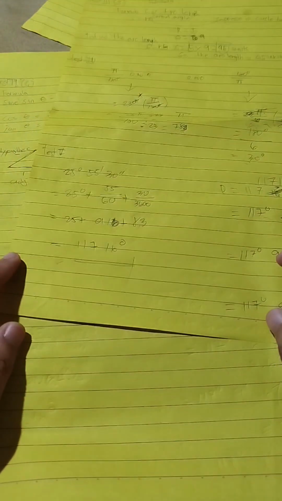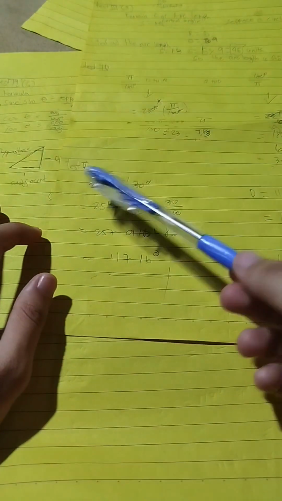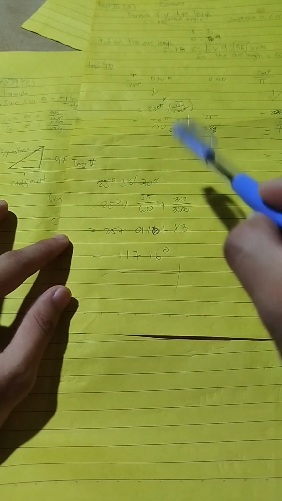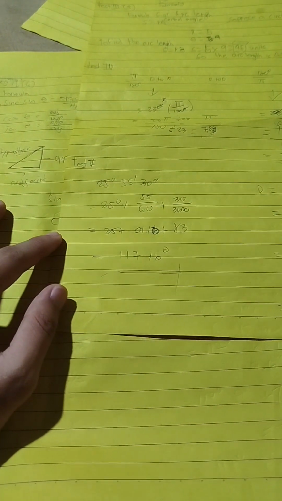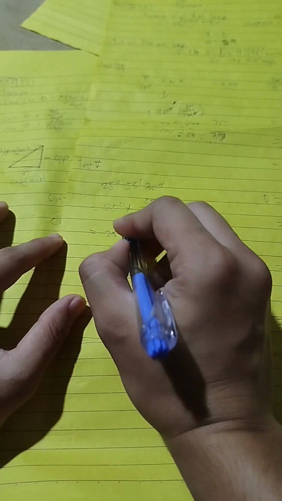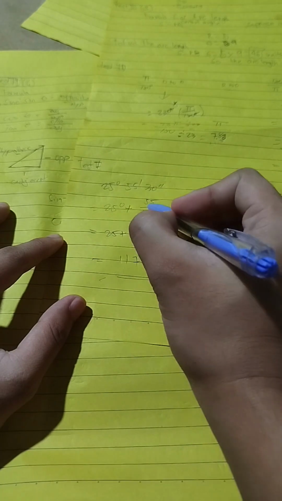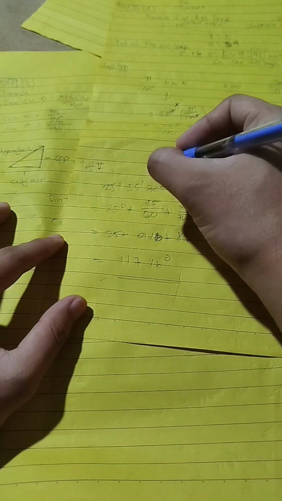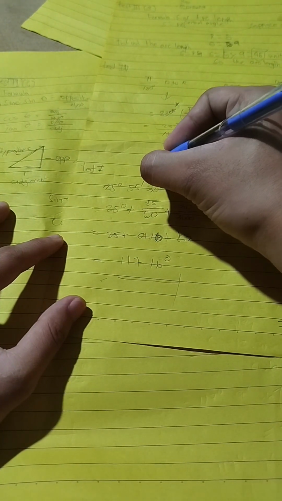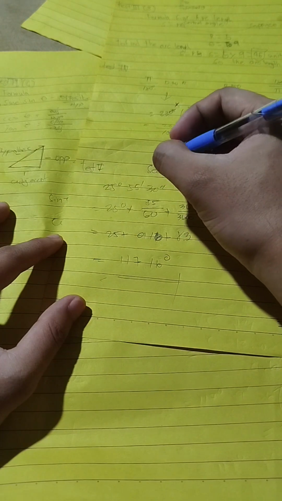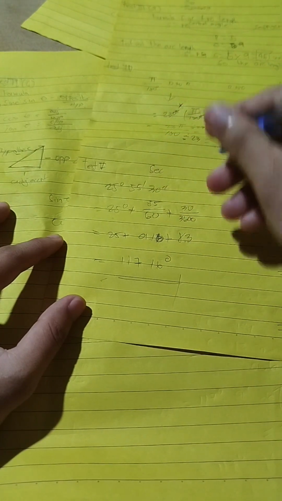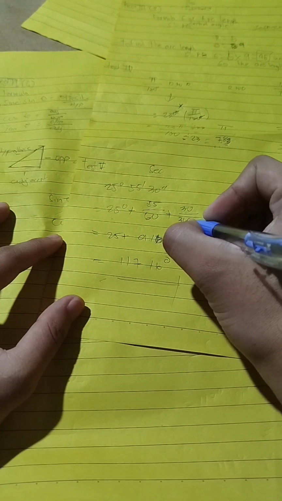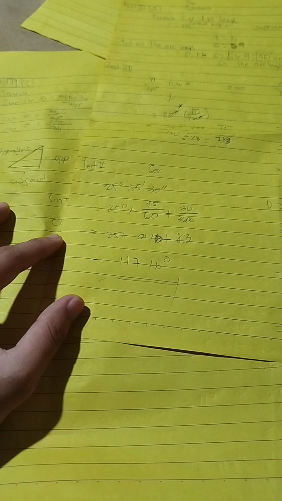Test 4 continued: 25 degrees, 55 minutes and 30 seconds. So the answer is 25 degrees plus 55 over 60, because every minute we have 60, and plus 30 over 3,600, because 3,600 seconds.